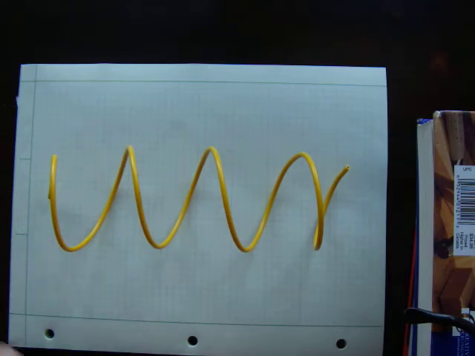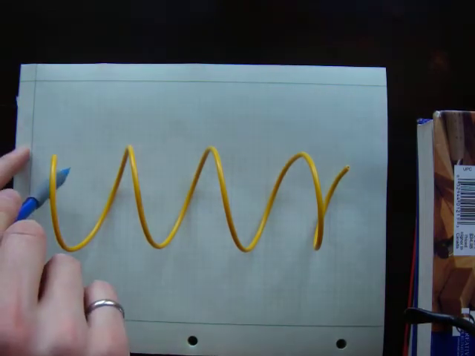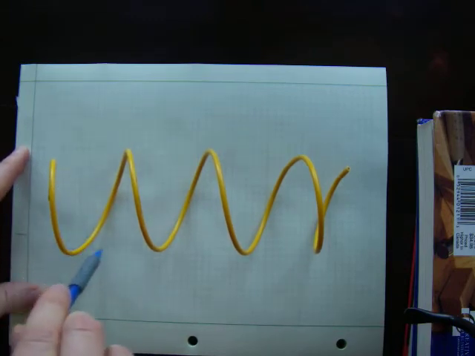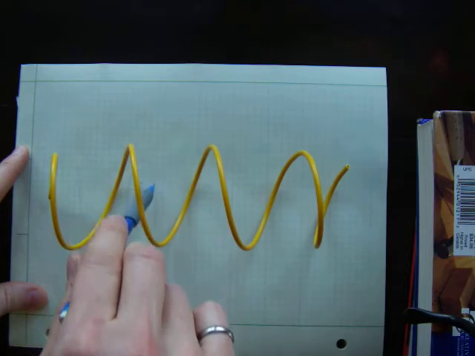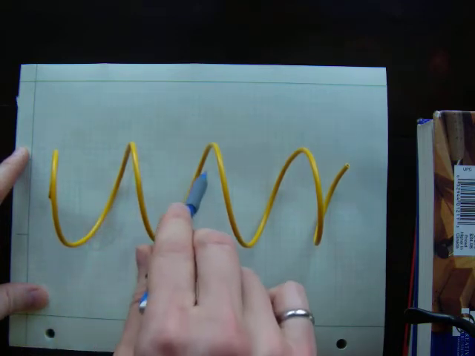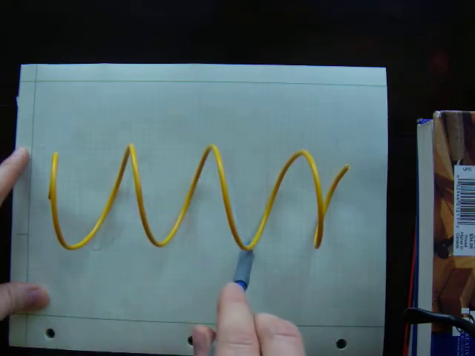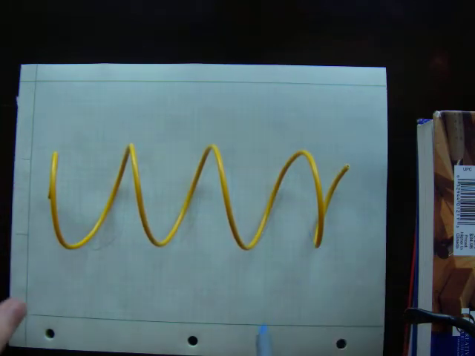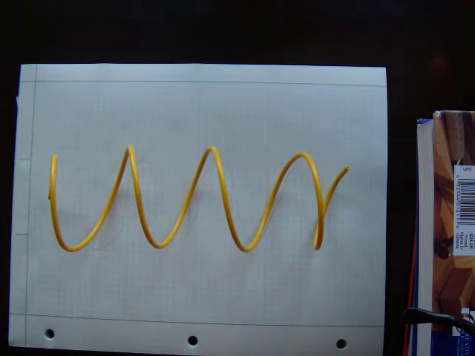I'm going to try to trace it on this paper so we can see that it goes down, and I'm doing a terrible job of tracing, but you get the general idea.